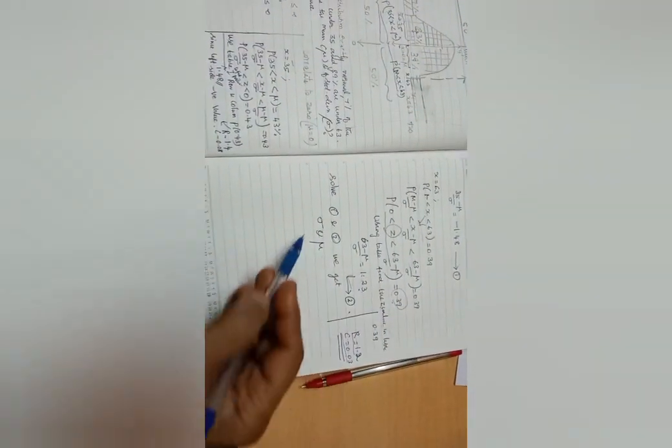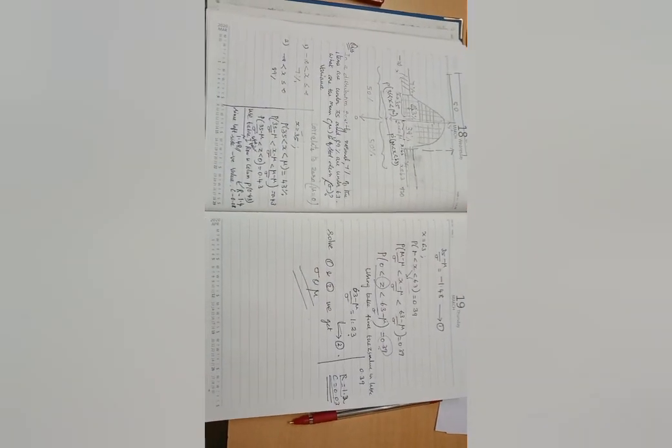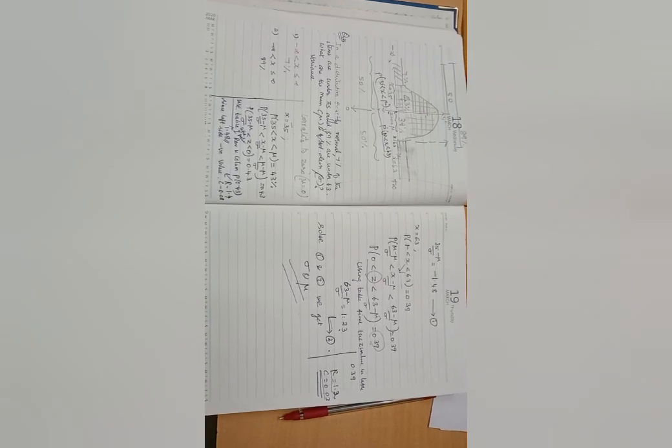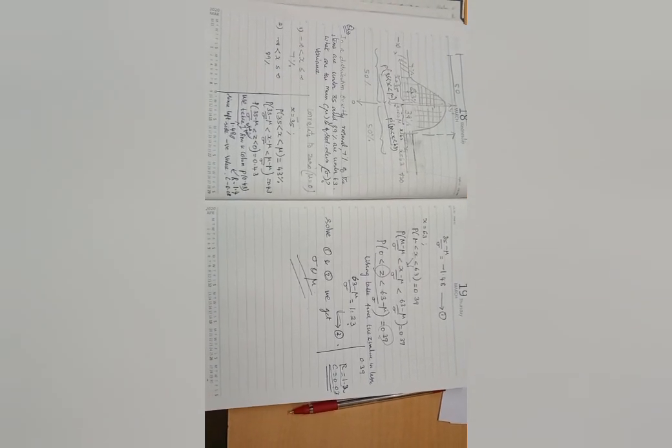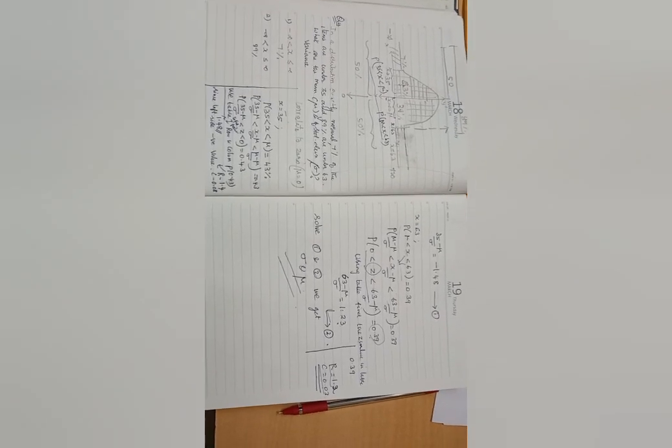Solving these two equations, we will get sigma and mu. Thus, this is another sum. When the standard normal form is given, we have to find out the mean, the variance and the standard deviation.